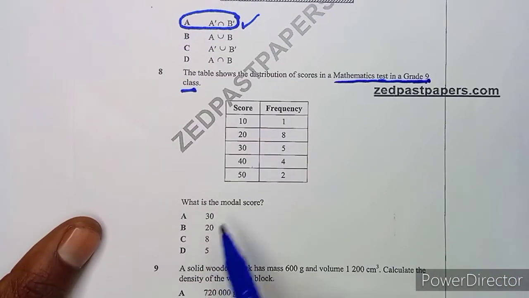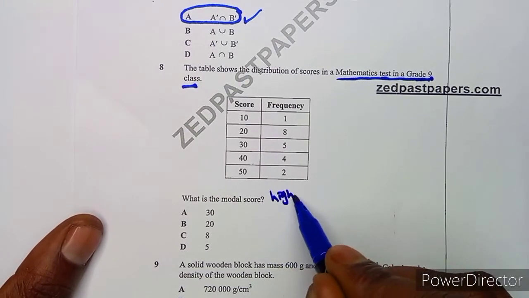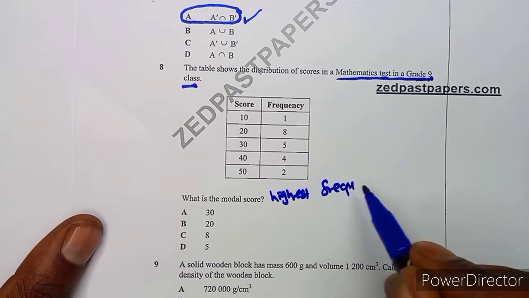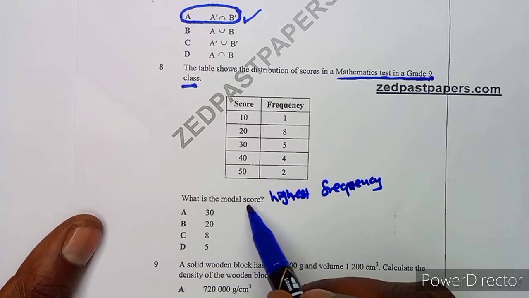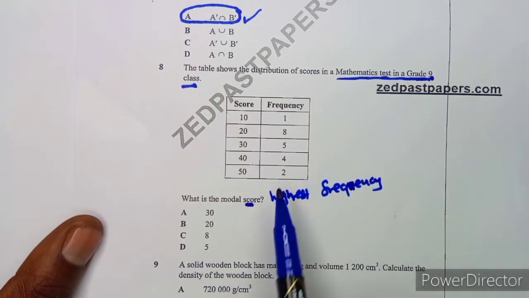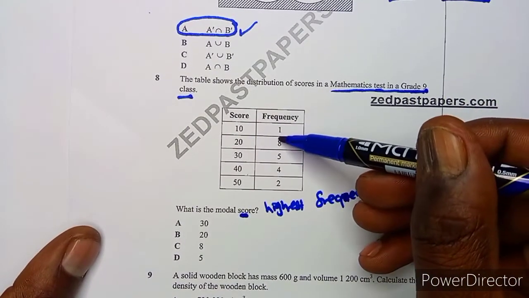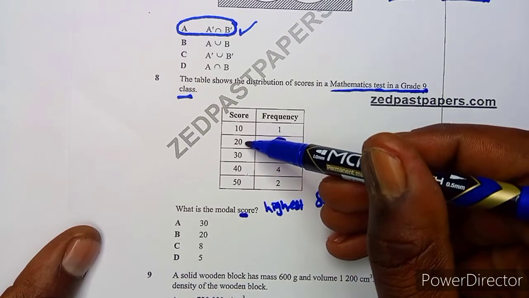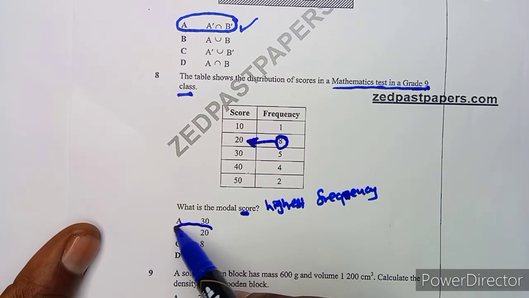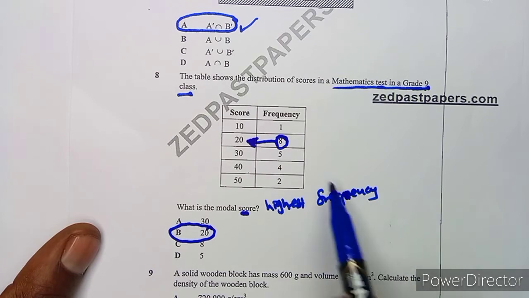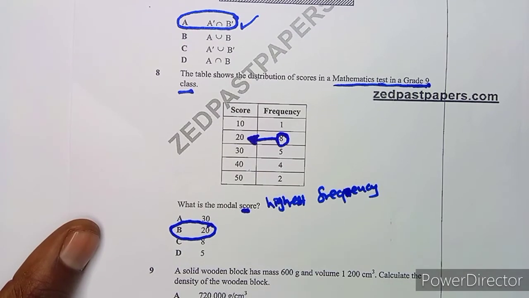So the question is, from this information, what is the modal class? And we know that the modal class is the class that has got the highest frequency. We are talking of a class which is the score that has got the highest frequency. So which score has got the highest frequency? These are your frequencies here. So the highest frequency is 8. So the answer is the score here. The score is 20. So in this case, that's our answer. The score that corresponds to the highest frequency, not the highest frequency itself. Okay, so that's it, guys.